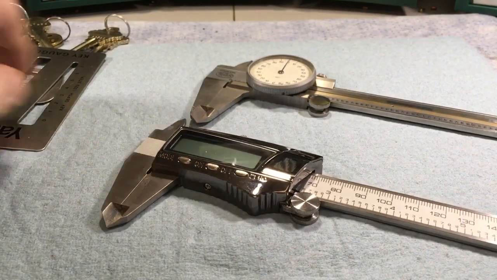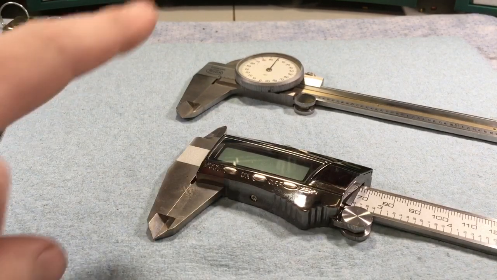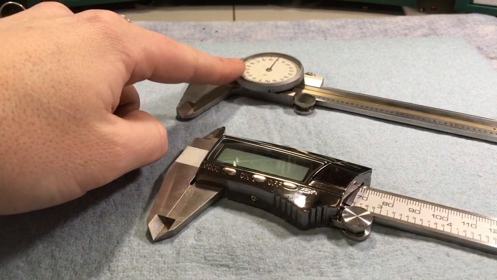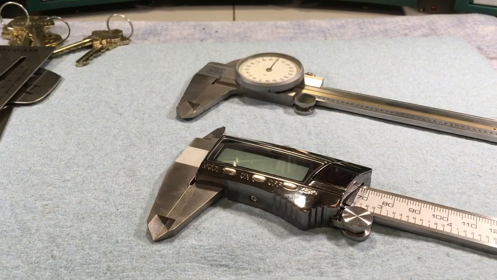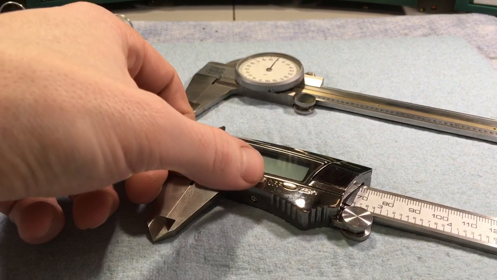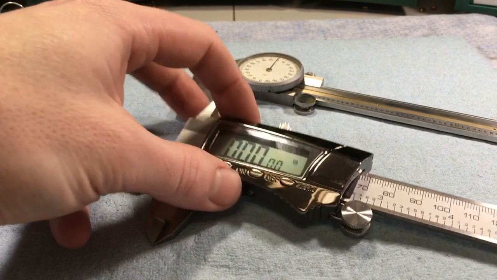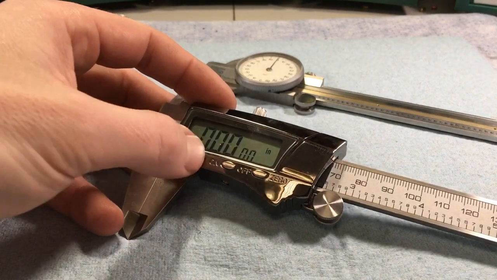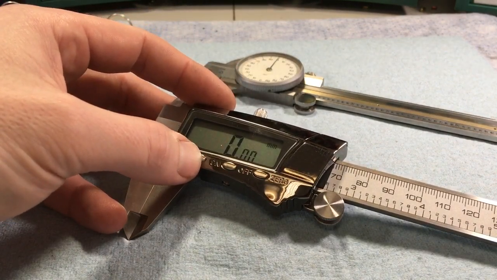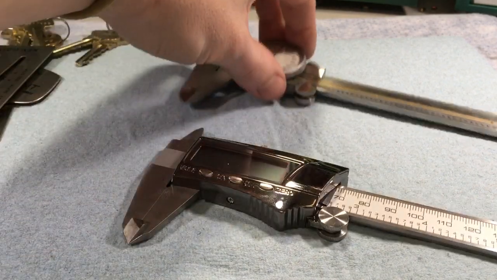In these examples, I've got a digital and then a manual dial. Some people prefer either or. It doesn't matter, as long as they're calibrated correctly. You can get it done. Obviously, digital is going to give you a few more options. On this one, we can measure both in inches and millimeters. So it gives you a little bit more options.